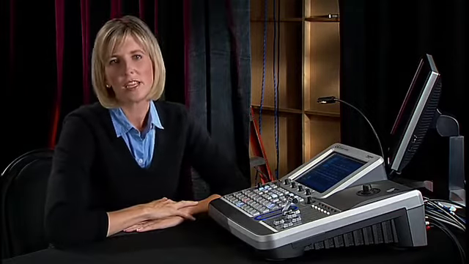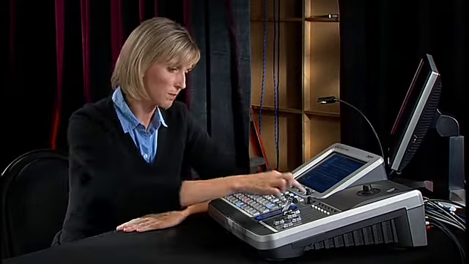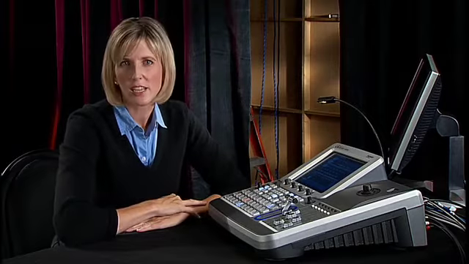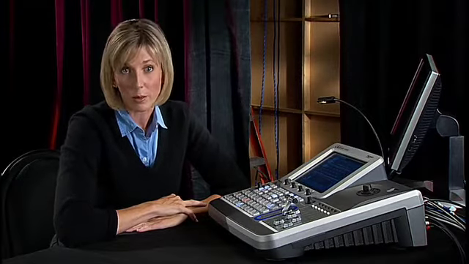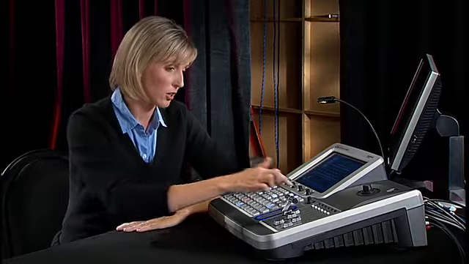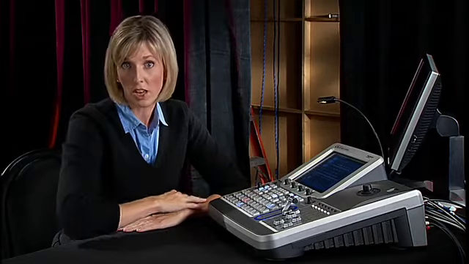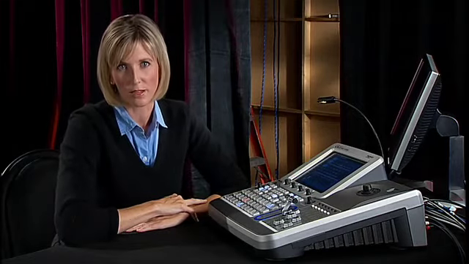You will also see a PFL button above each fader, right here. This stands for pre-fade listening. By pressing the PFL button above a fader, you can listen to the audio as it sounds before it is affected by the fader. Although there are 6 faders, Indigo can control 8 stereo channels of audio. The other 2 are accessed through the touchscreen menus. We'll talk more about audio later on.